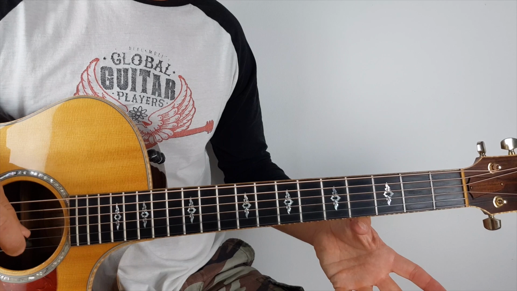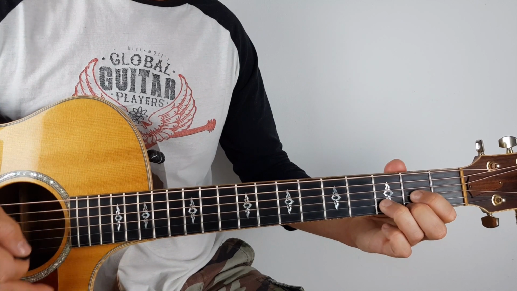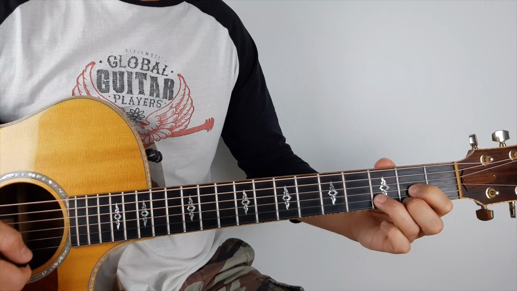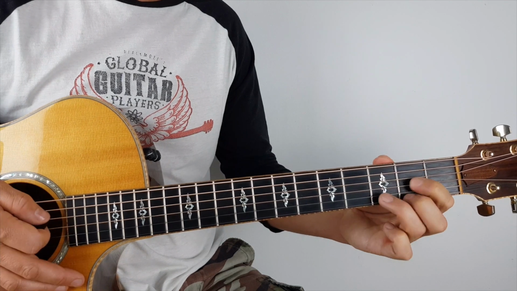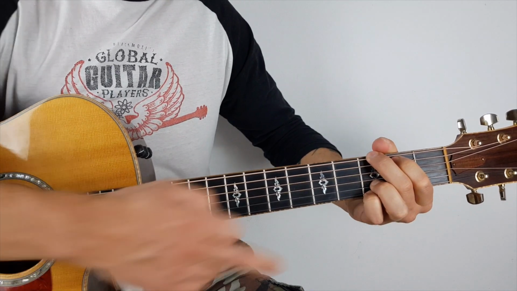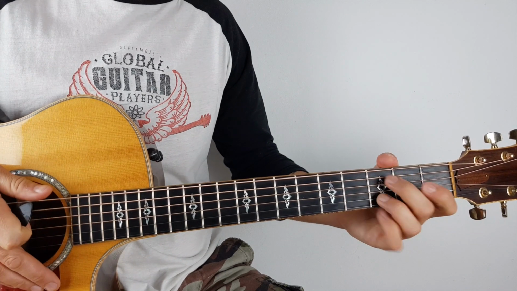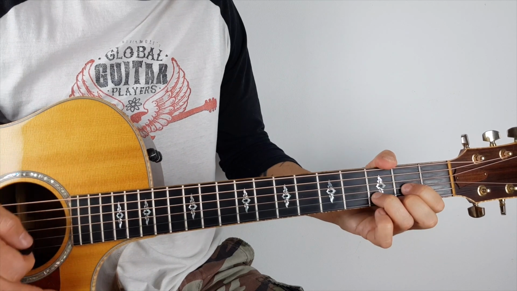So to sum up, really make sure you know your chord shapes. Practice the changes that you can't do. Find relationships between the changes. What fingers can you leave down? And also keep the fingers as close to the fretboard as you can at all times.